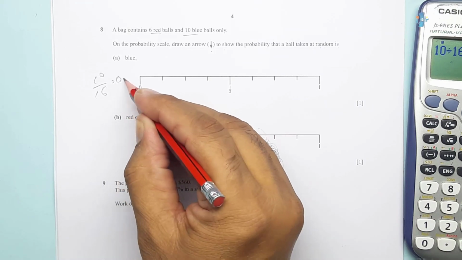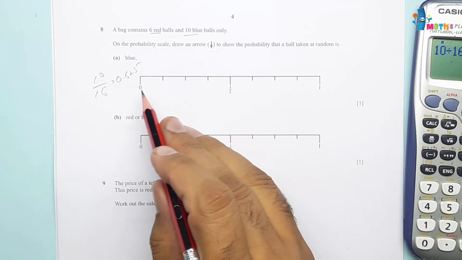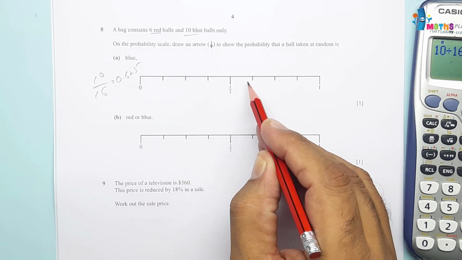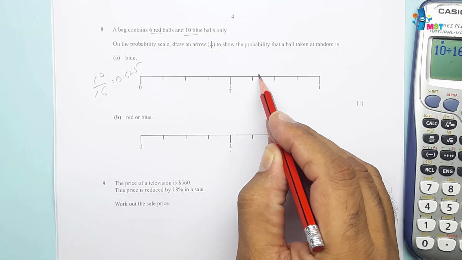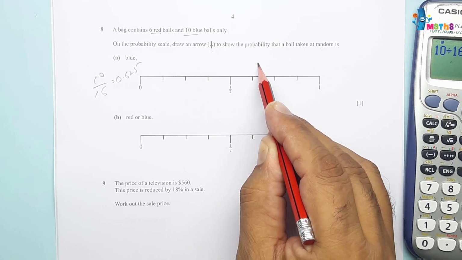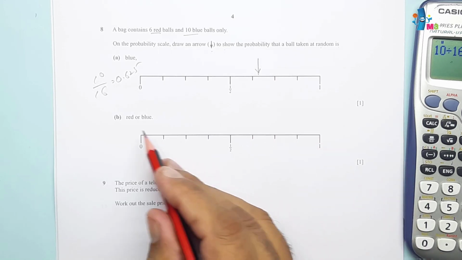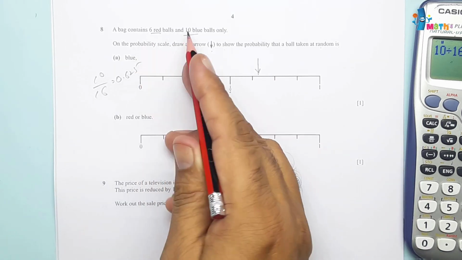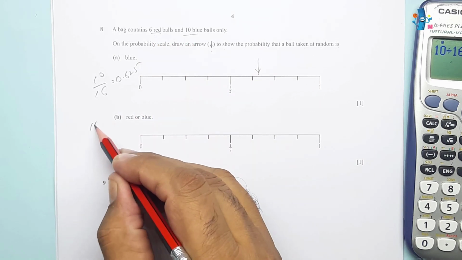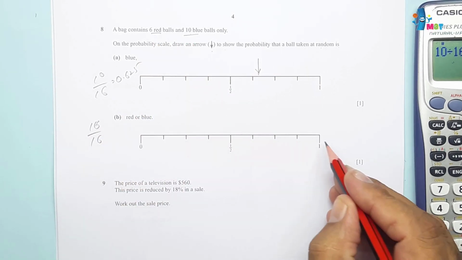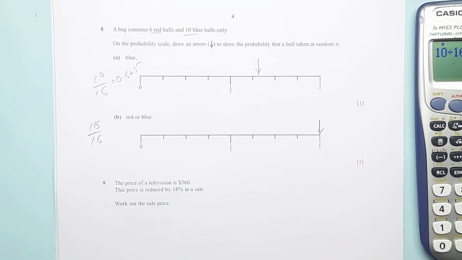0.625. 0.5 is this one, 0.6 is this one, and so 0.625 is a little more than this. So we can write here red or blue. Red or blue will be 100% because there are 6 red and 10 blue. So 16 out of 16 will be 1. So the probability will be over here, 1. We can show the arrow.